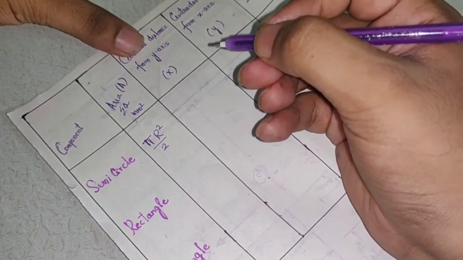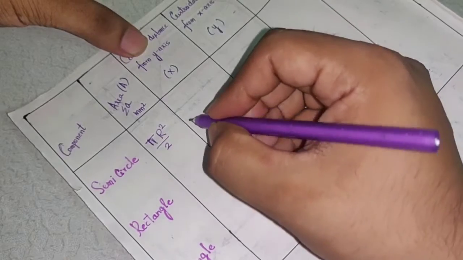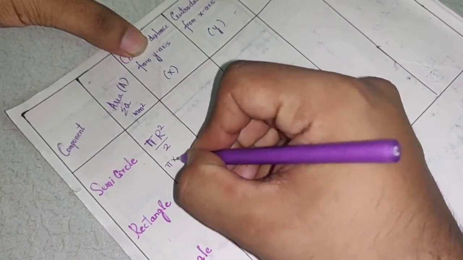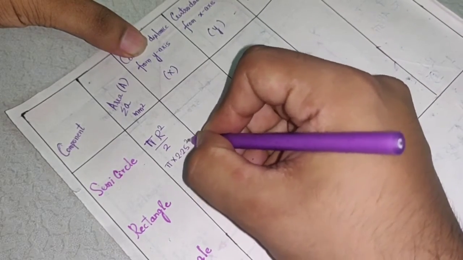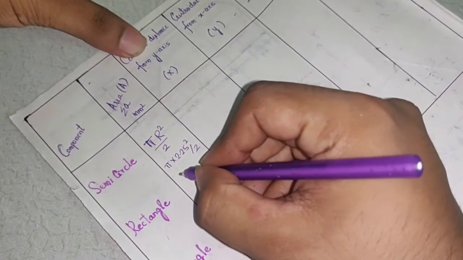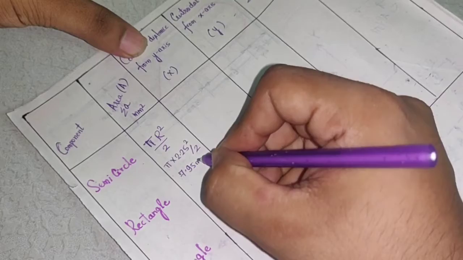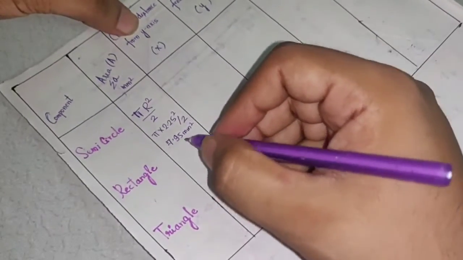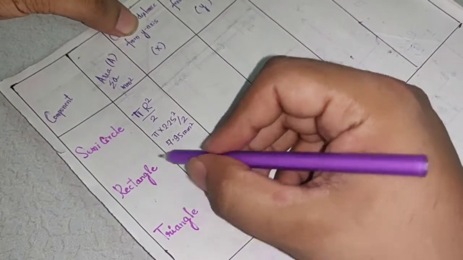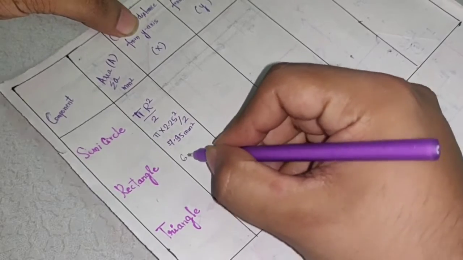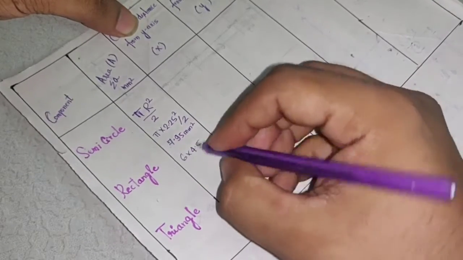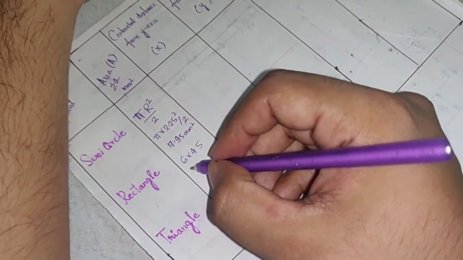So pi into 2.25 square divided by 2, you'll get the area as 7.95 mm square. Writing a unit is very important, right? So area of rectangle is 6 into 4.5. 6 is the width and height is 4.5.